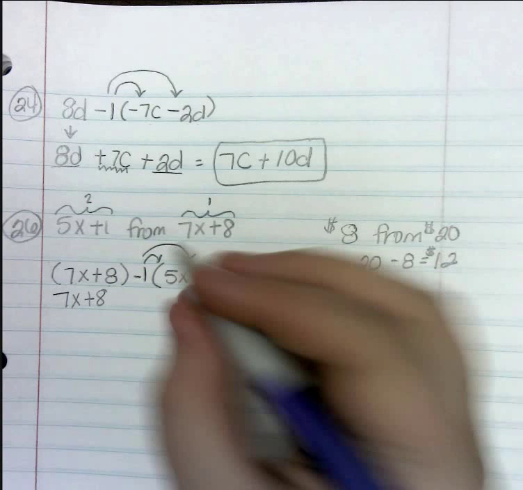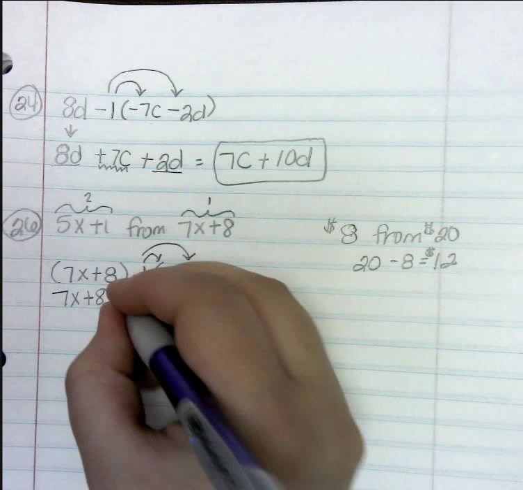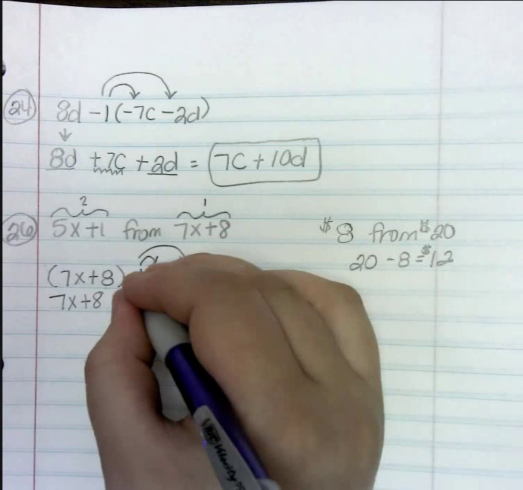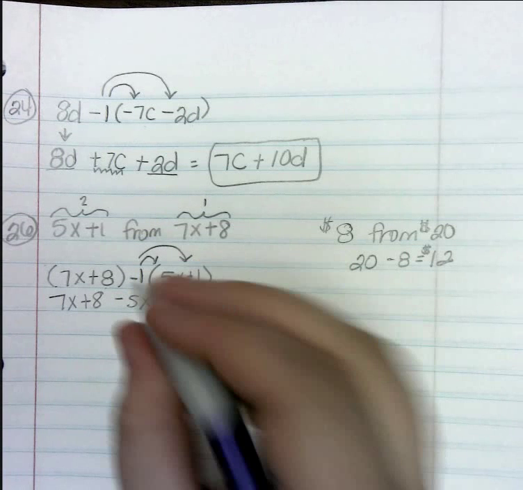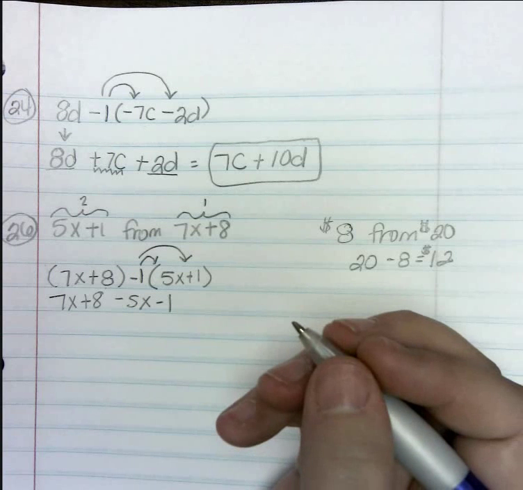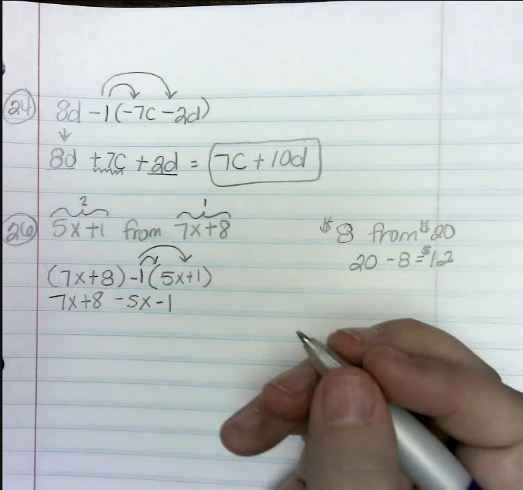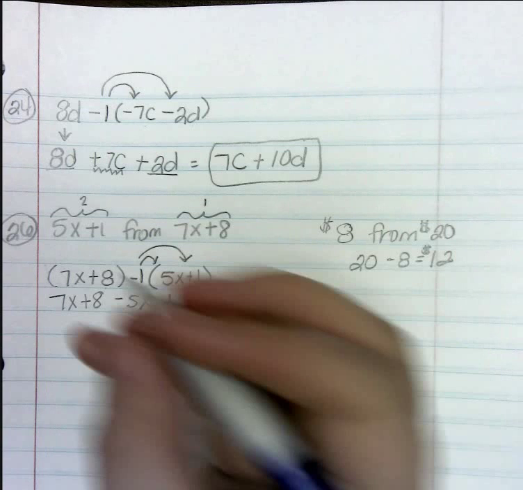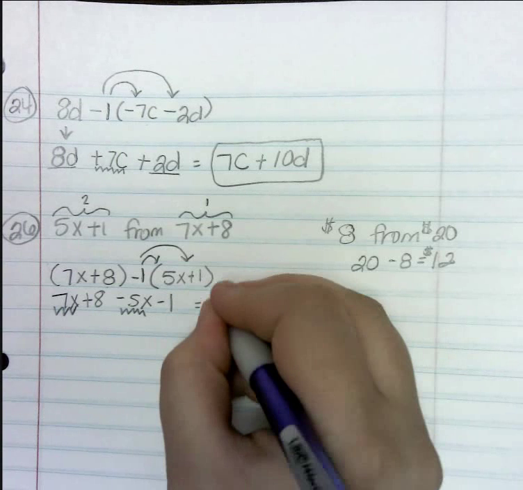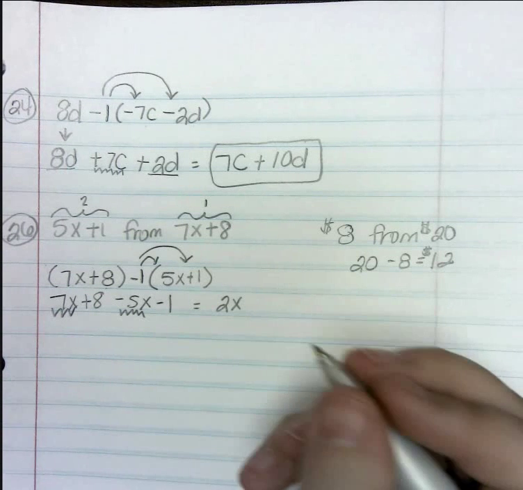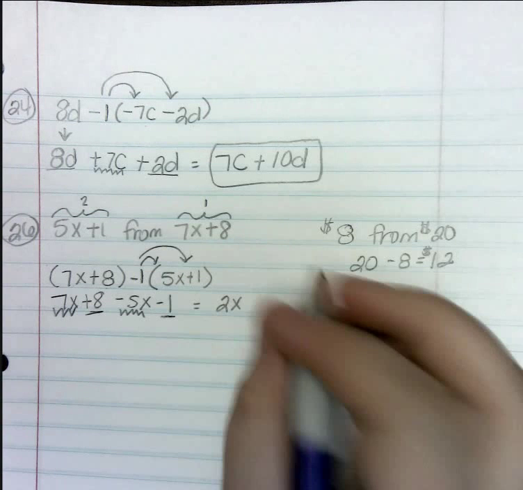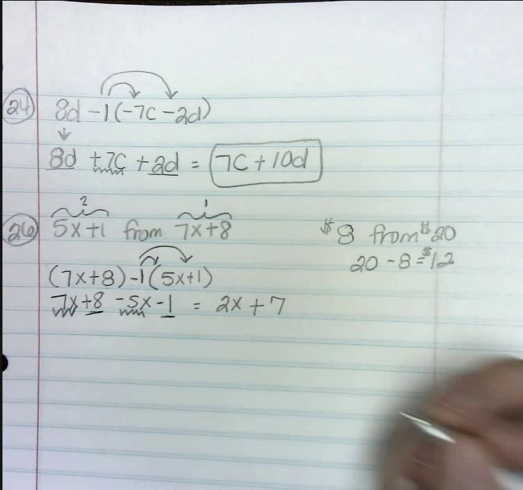So negative 1 times 5x is negative 5x. Negative 1 times positive 1 is negative 1. Now we can go ahead and combine those like terms. So 7x minus 5x is 2x. And then 8 minus 1 is 7.